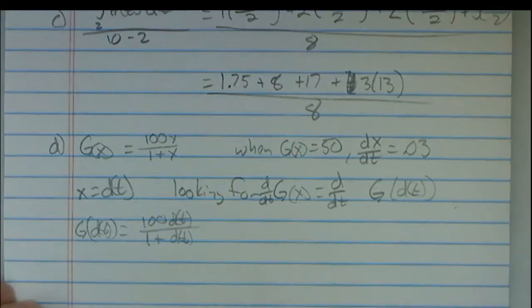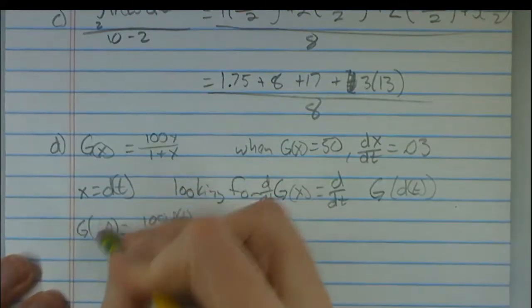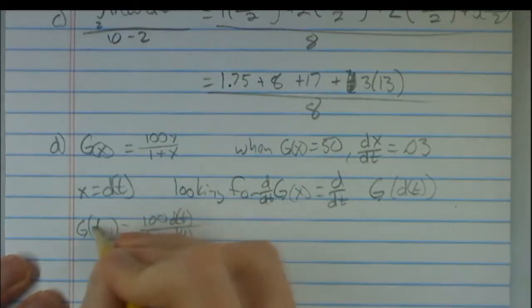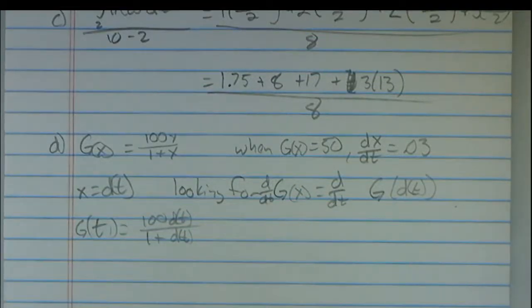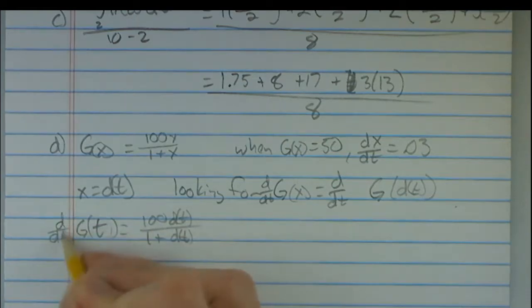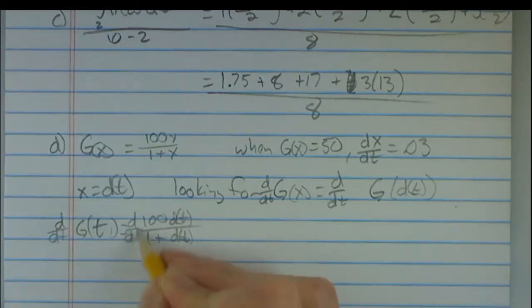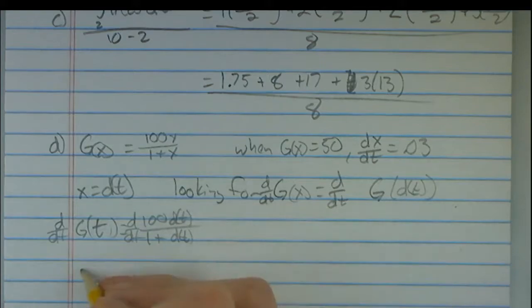Now, you know, actually, that's really not g of d of t. That's just d of t. It might be an easier way to think about it. So we'll take the derivative, right? Derivative with respect to time of both of these. So this will be g prime of t.